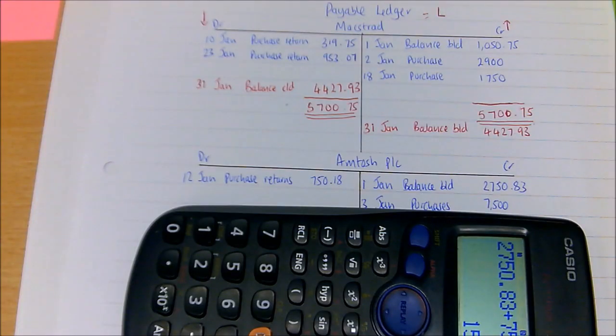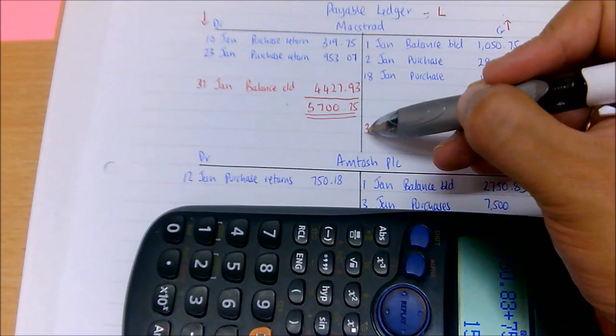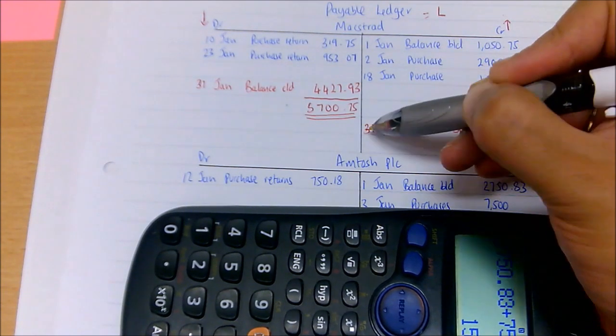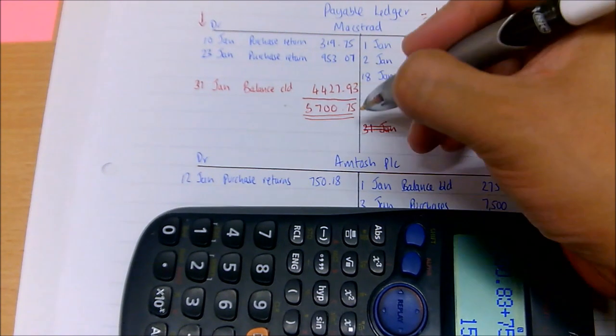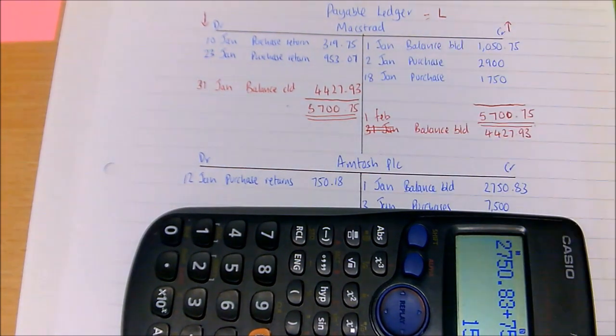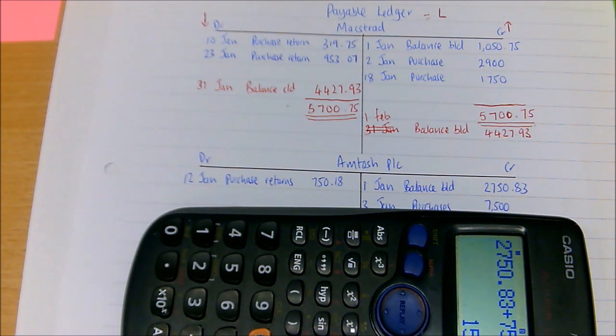Just a correction: this date should always be a date after the balance carried down, so this actually should be the 1st of Feb. It should always be the day of the next month.